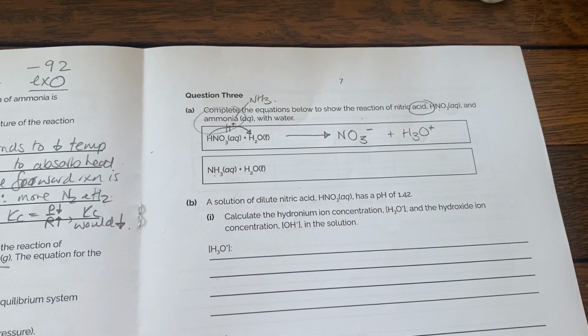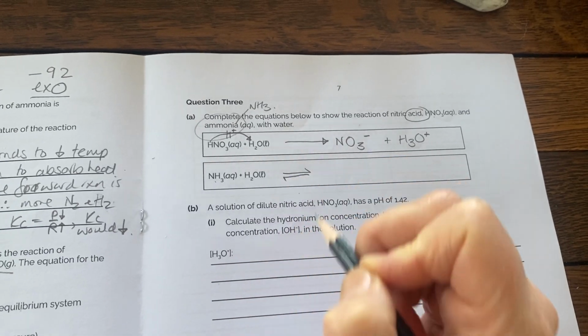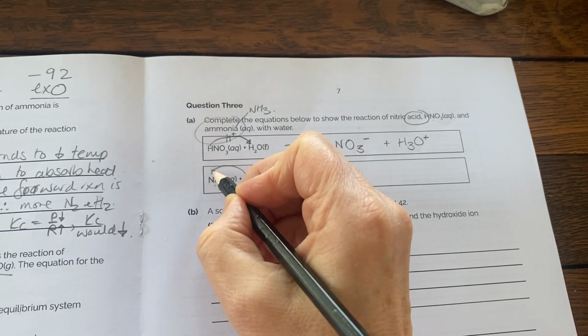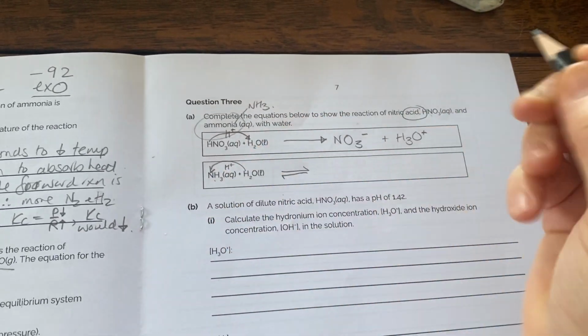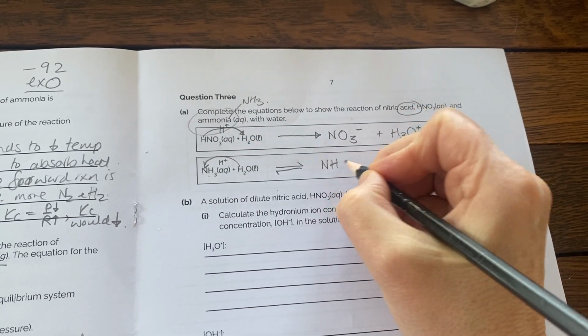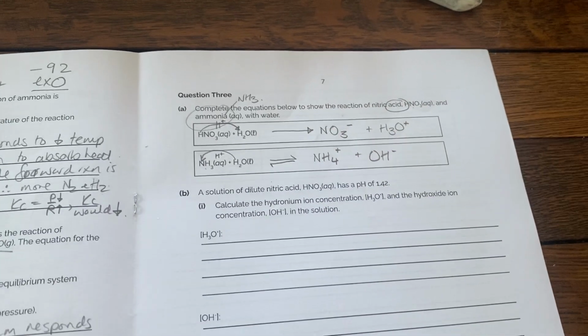Ammonia is a weak base. You did need to know that. It is weak, so we've got the equilibrium arrow. It is a base, so it accepts a proton. So we move our H and our positive charge onto the NH3. So we get NH4 plus, OH minus. Again, be careful of your charges.